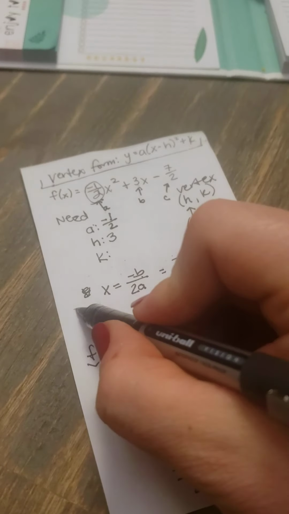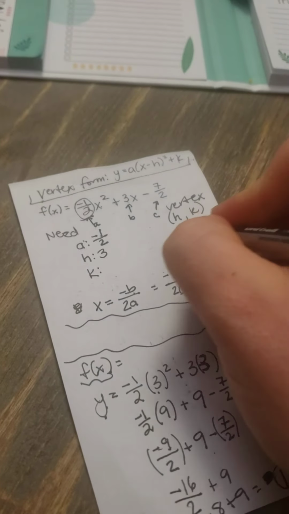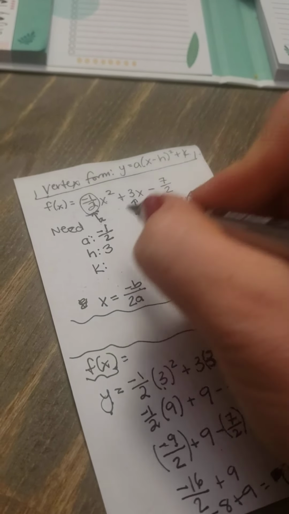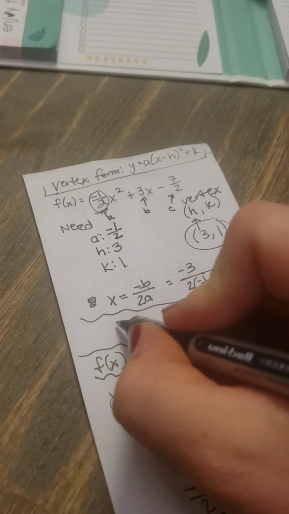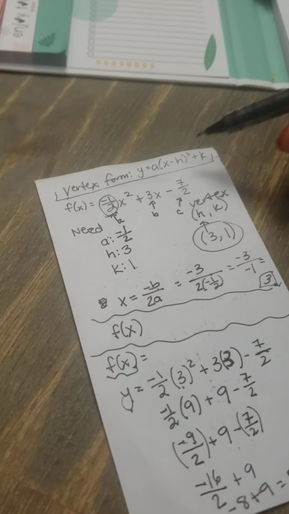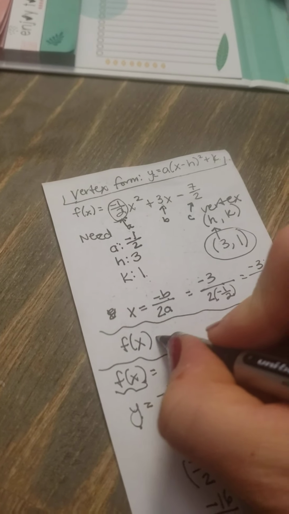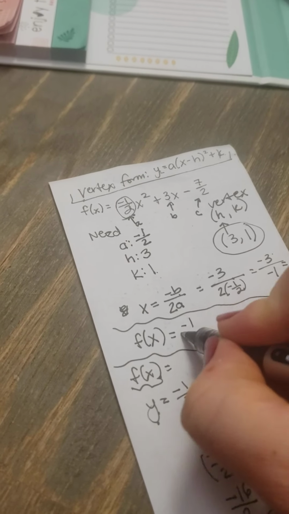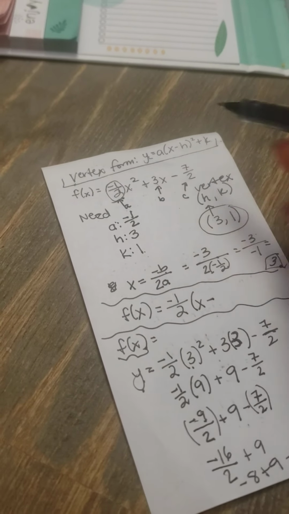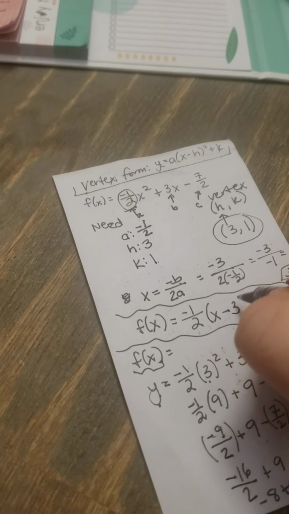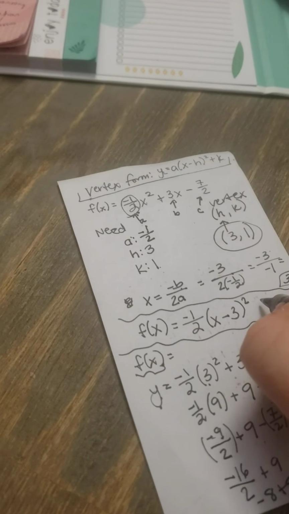Now, I didn't give myself a lot of room here at the very end to finish it, so I'm going to squeeze it in here. We have our vertex (3, 1), so that is our h and our k. We already had a from the beginning, so let's go for vertex form. I put f of x instead of y, doesn't matter. So this guy up here is what we're plugging in for. a goes in, negative 1/2. Next is your x minus h. Your h is 3, so it's in as x minus 3 right there. Squared is always there.